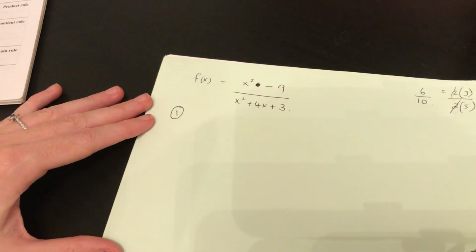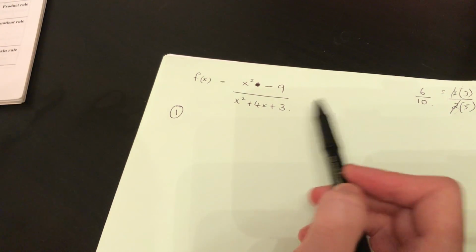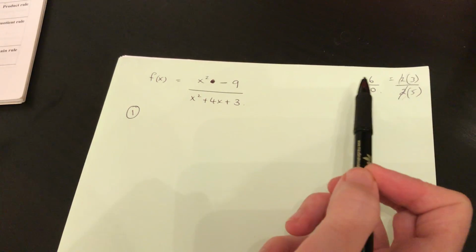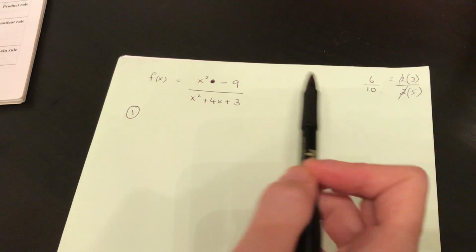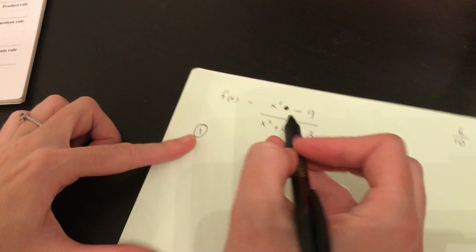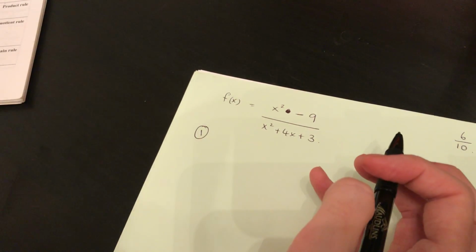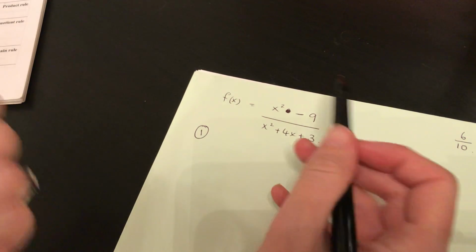So let's just check that out. This is an algebraic fraction. That doesn't mean that it doesn't abide by these rules. Of course it does. If you want to simplify any fraction, you factorize the top, factorize the bottom, and see if you can simplify. So this is x squared minus 9. You have 6 methods of factorizing. Common factor? No.